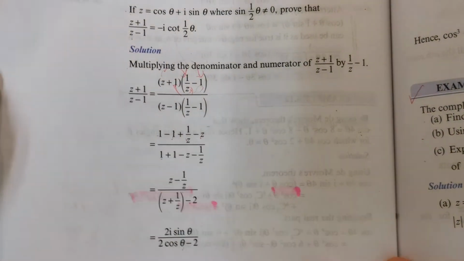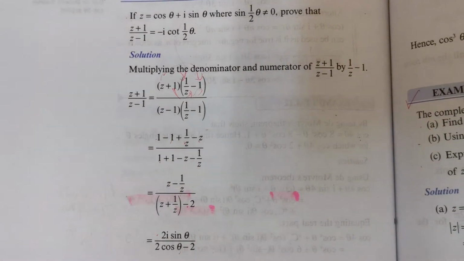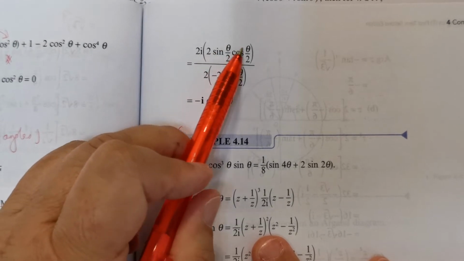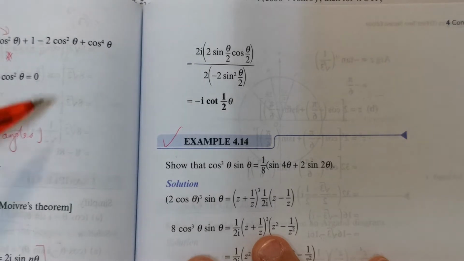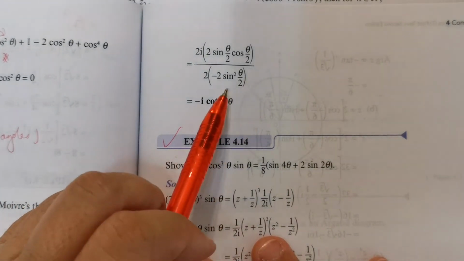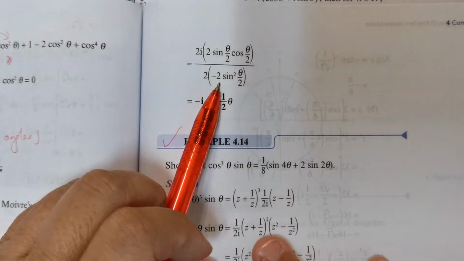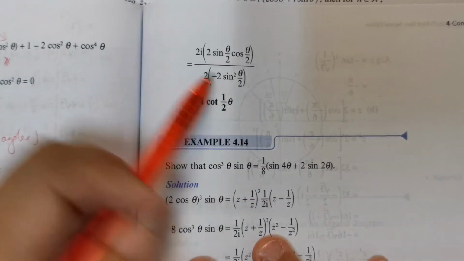So for this 2i sine theta, they use the half angle formulae. I hope you still remember the half angle formulae. Sine theta is 2 sine theta over 2 cos theta over 2. For 2 cos theta minus 2, we factorize out 2, becoming cos theta minus 1. So for cos theta minus 1, use the cos 2a half angle formula, you get this thing. You can refer to the trigonometry part to find the half angle formulae.